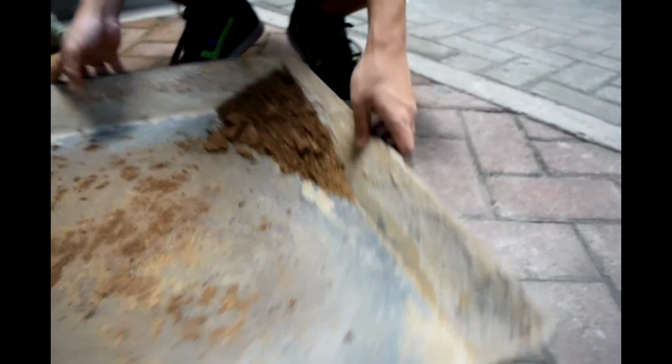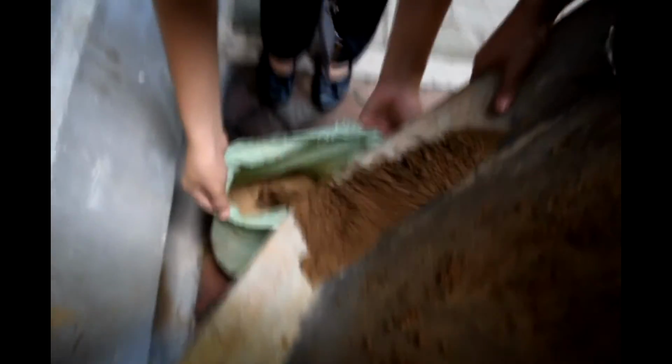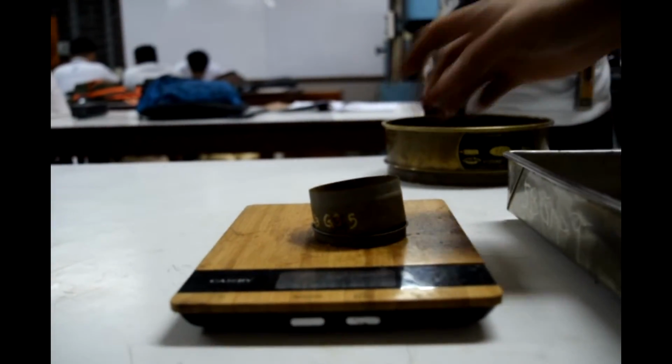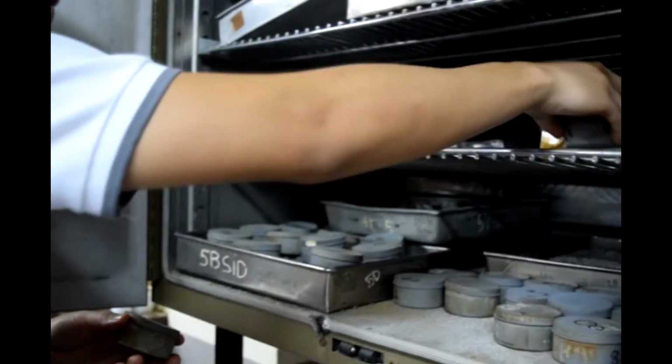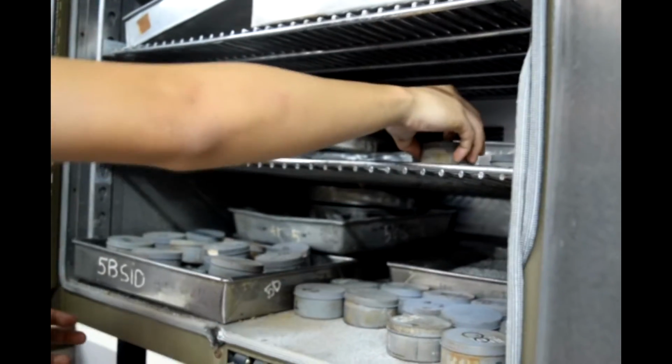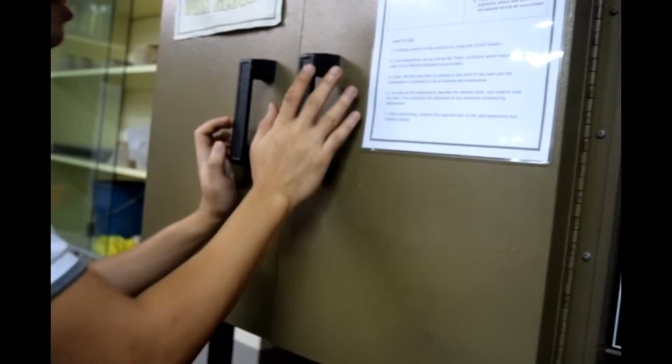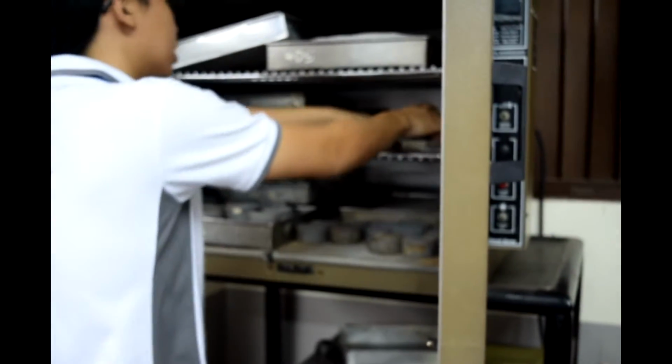Dispose the remaining soil properly. Clean the apparatus. Weigh the moisture cans containing the soil sample. After oven drying for 24 hours, determine the moisture content of the soil samples.